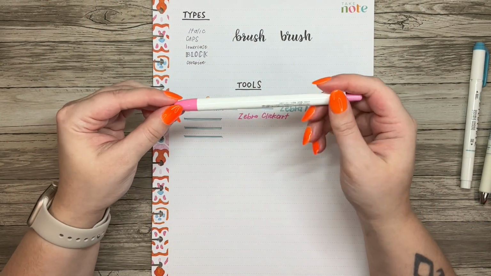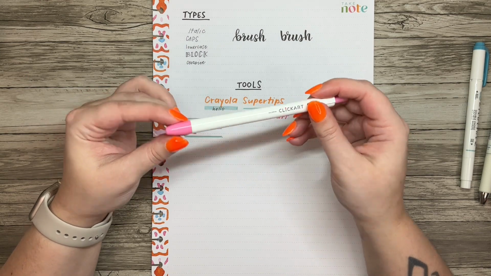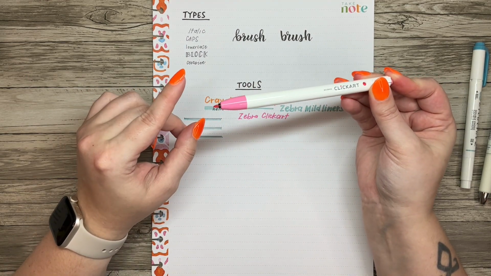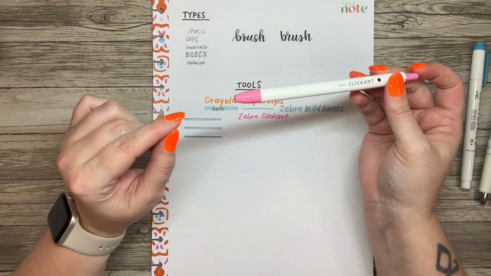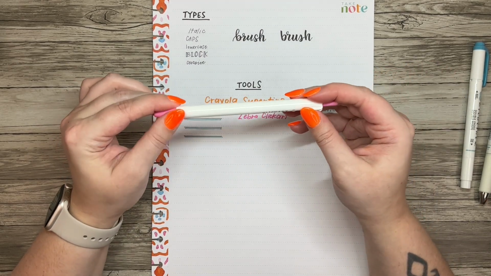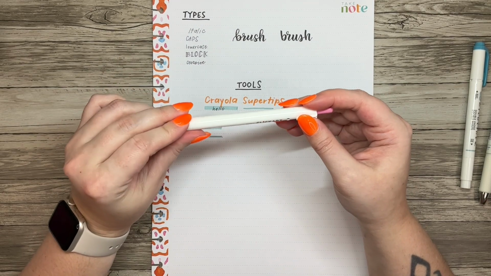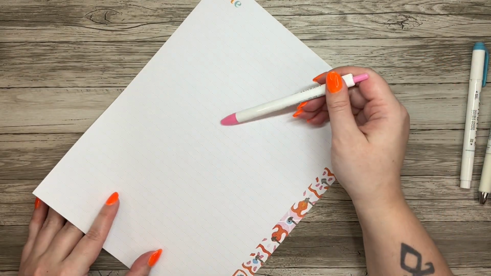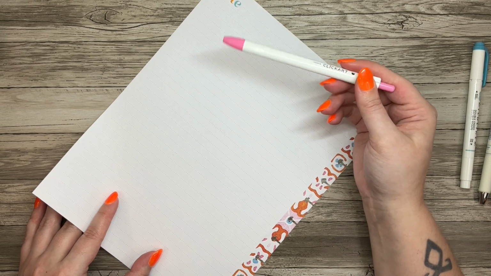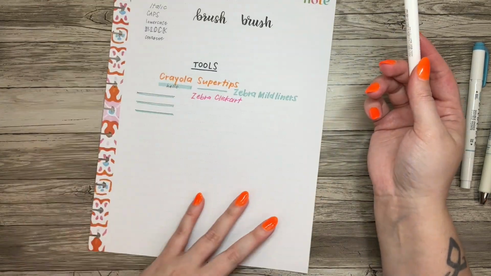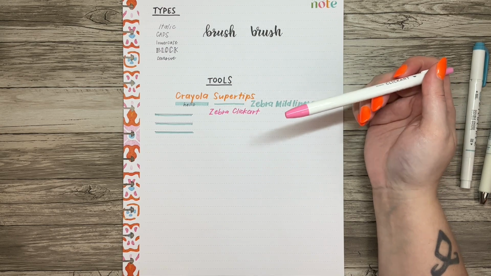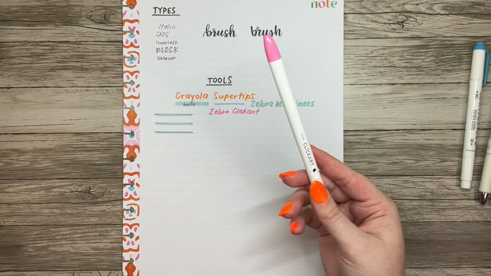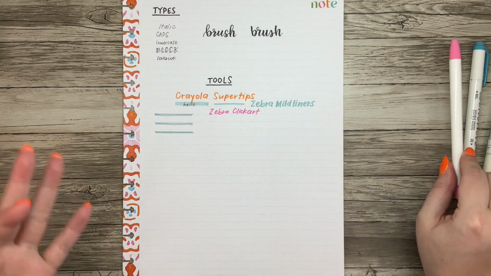I like the Zebra Click Arts because it's like a clickable pen, but it has more of a marker type tip to it, and they're very vibrant. The only thing that I'm not 100% a fan of is they do ghost a little bit. It kind of depends on the color and how hard you're writing, how fast you're writing, but they do have a little bit of ghosting that I've seen with them, so just something to keep in mind with those.